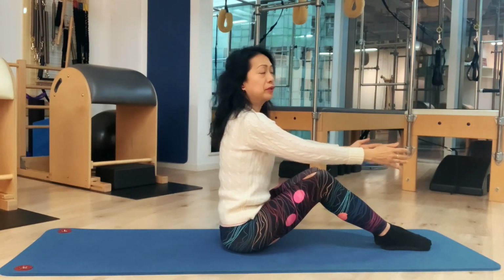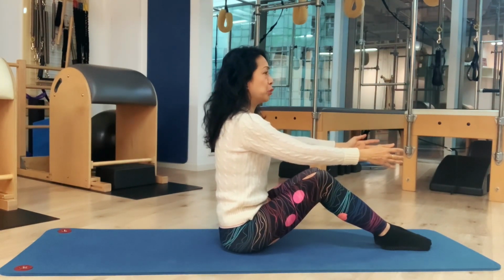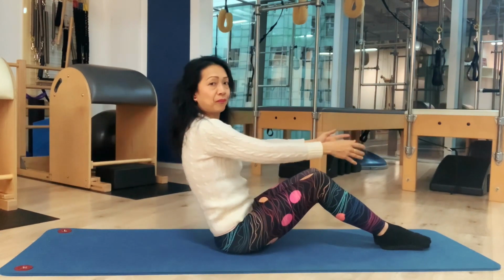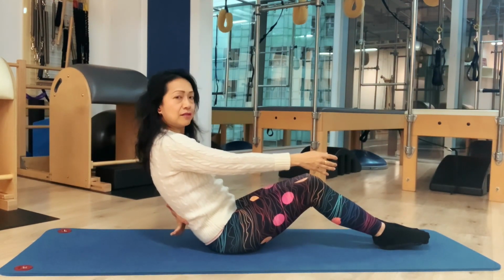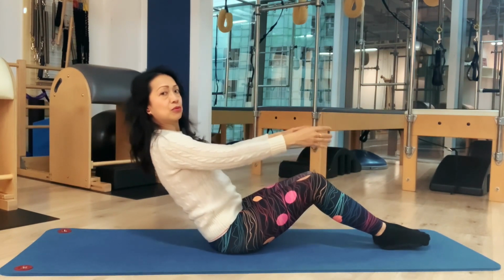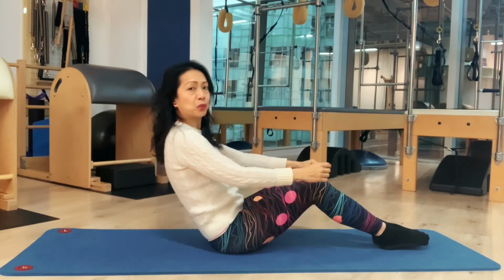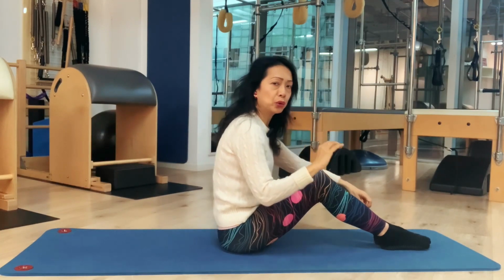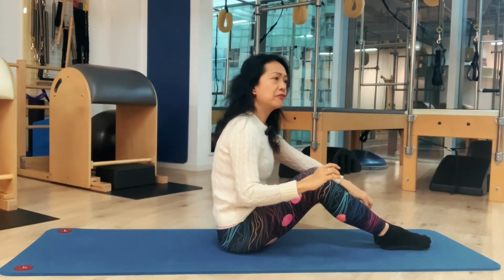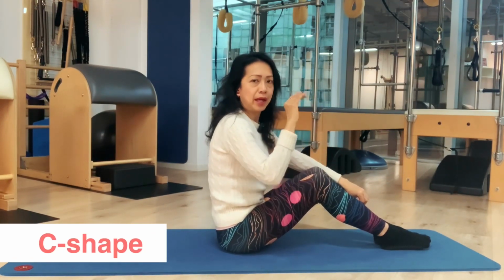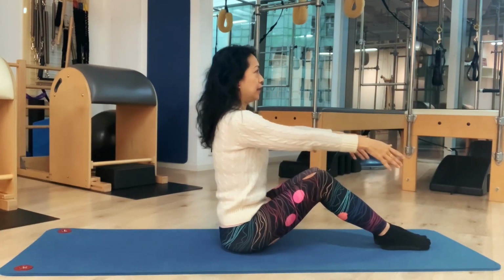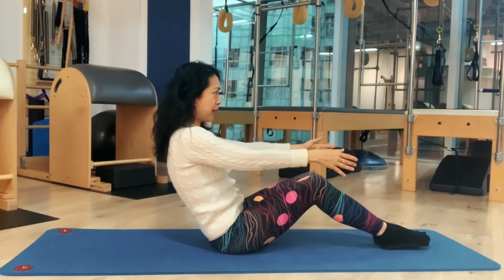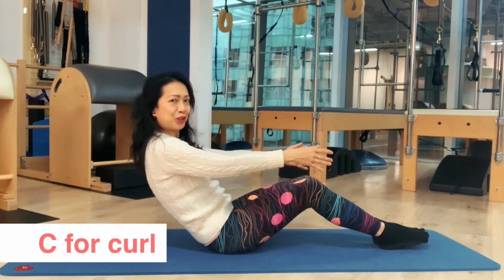It's very common for people, when they do this, after a certain point, to start to feel tightness take over. Then they start to straighten the back and hinge backward. We want to avoid that at all costs. Just think of yourself as a C shape. Think of your spine curling back like a C shape, C for curl.